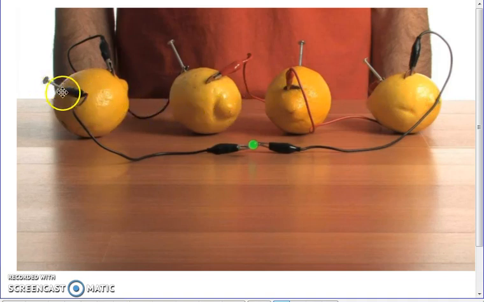And if you notice, we have a zinc nail and a penny. Zinc nail, penny. Zinc nail, penny. Zinc nail, penny. What's happening is one side of the light bulb is connected to the zinc nail. Then there's a penny shoved into the lemon as well. That penny is connected to the next zinc nail. Then you go from the penny to the next zinc nail. This penny to this zinc nail. This penny back to the other electrode on the light bulb, and you have a complete circuit. And there you go.